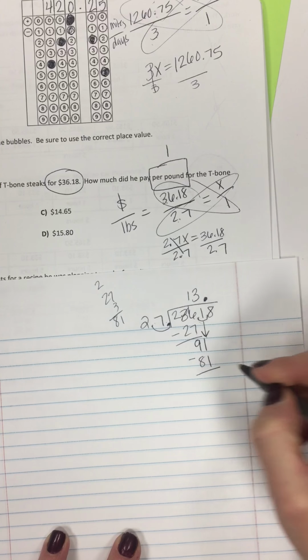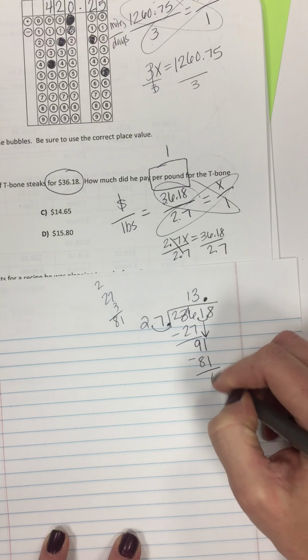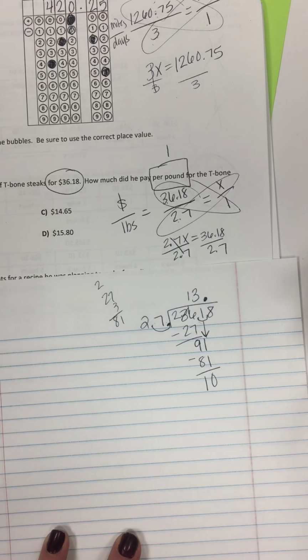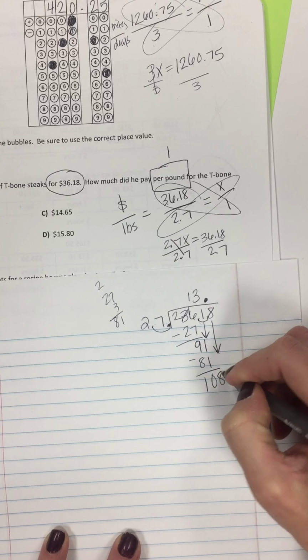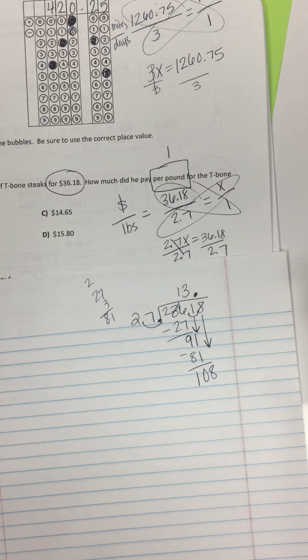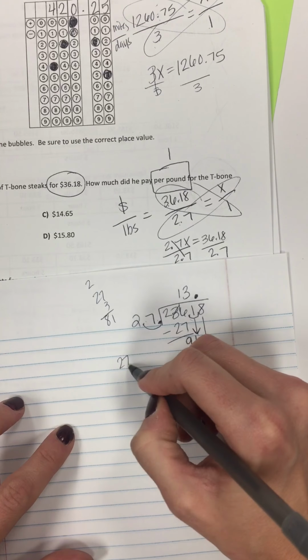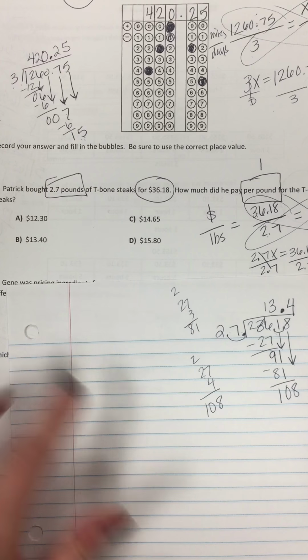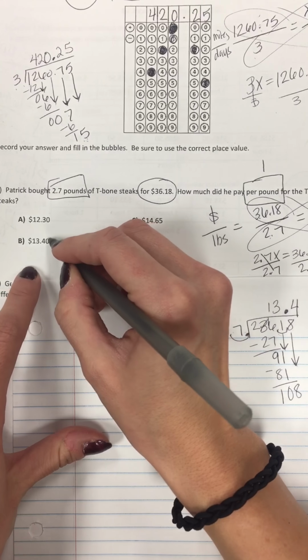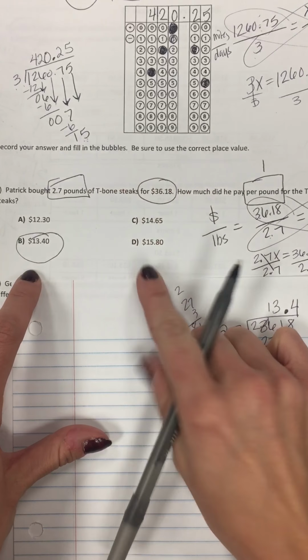So minus 81. So 0, 1. Let's bring our 8 down. So 108. 27 can go into 108. Let's try 4. 8, 9, 10. Yay, perfect. So 13.4. Is that an answer? Yay! So $13.40 for 1 pound of steak.